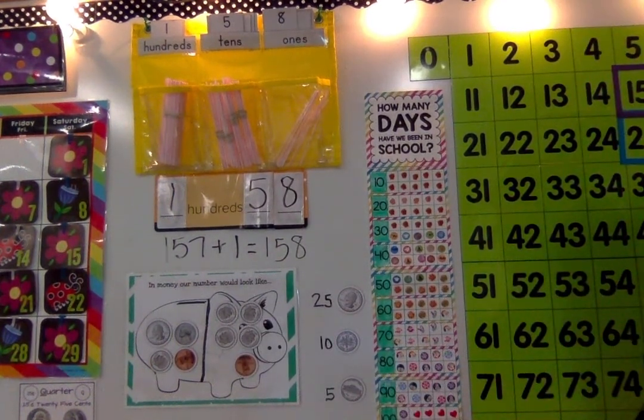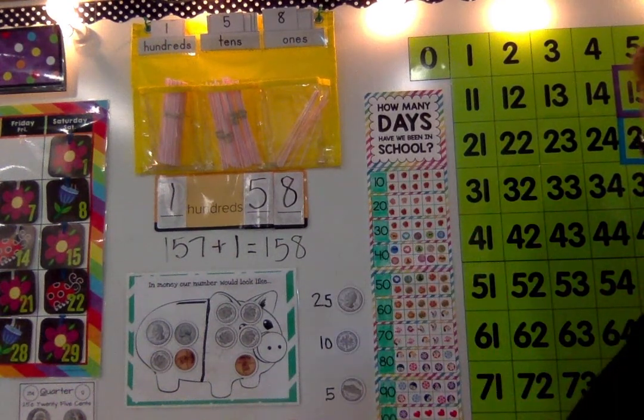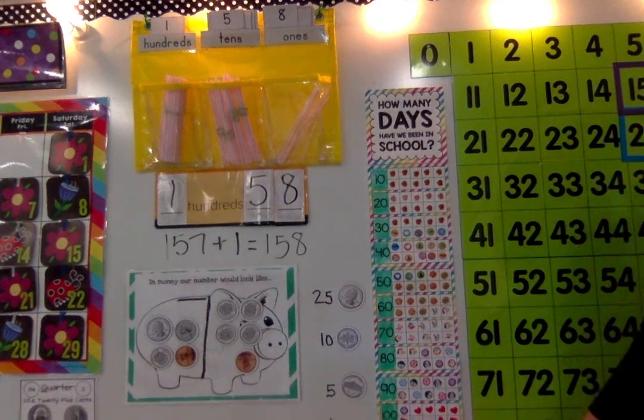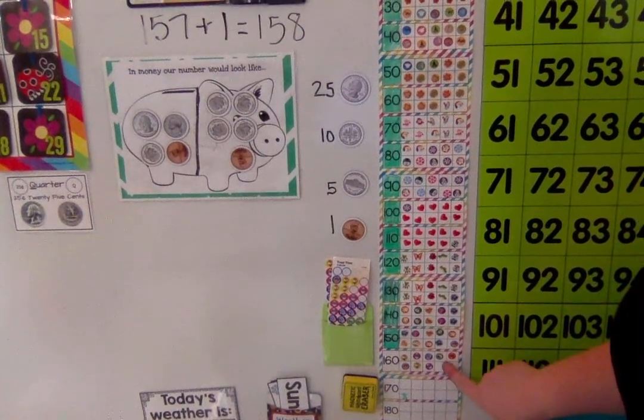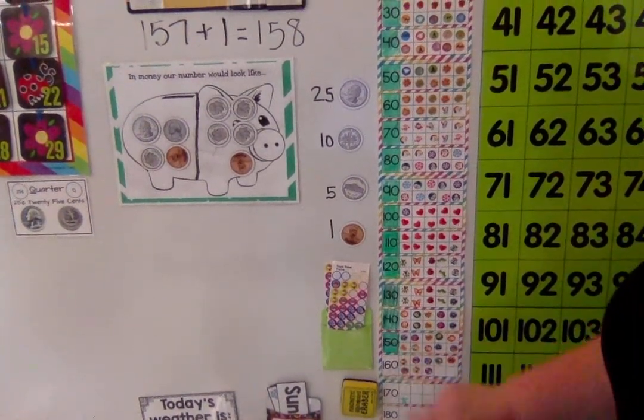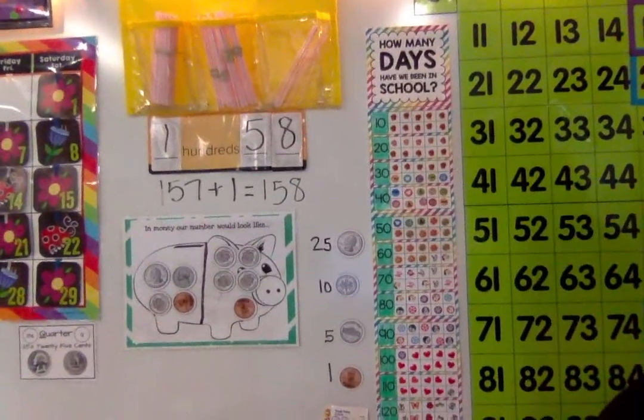We are 158 days smarter. We get our nice ice cream sundae to add on today. 7 and 1 more. We do have 8 in our 10 frame now. 2 more till we bundle to get to 160.